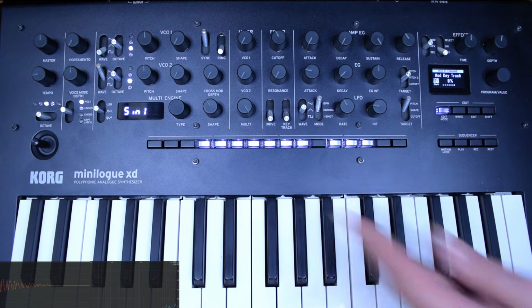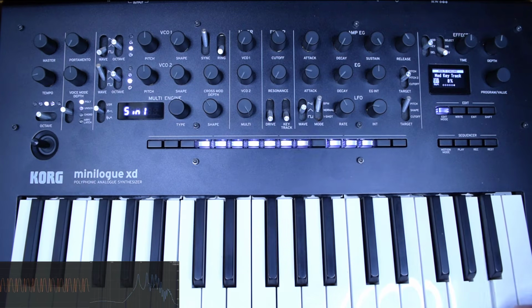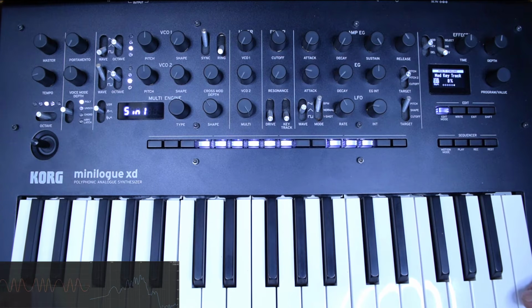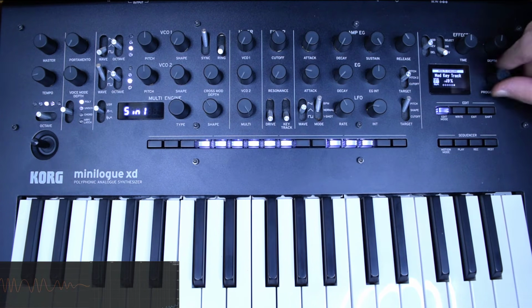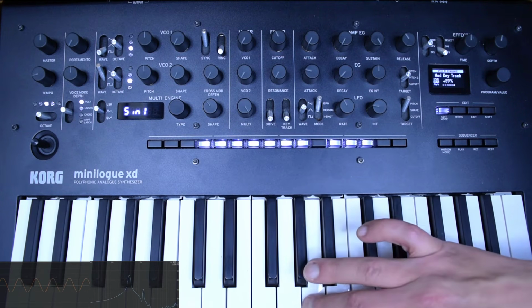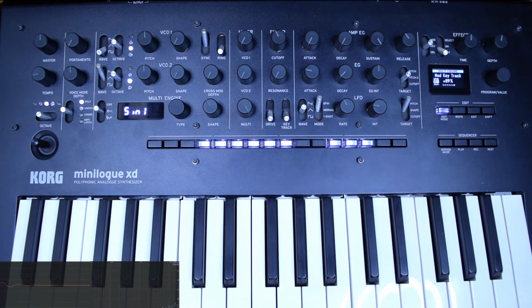For all the keys, whatever value you have right here is going to be applied the same to all the keys. It doesn't matter if you play high keys or low keys. Now, this one is going to change how that behaves. If you go to higher values, and I'm going to an extreme right now, the higher keys will not be affected by the shape. Notice that I just get a sine wave, and I don't get any of the modulation that we have right there. But if I go to lower keys, we start getting that.